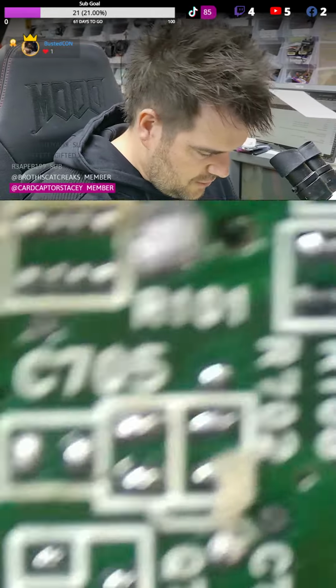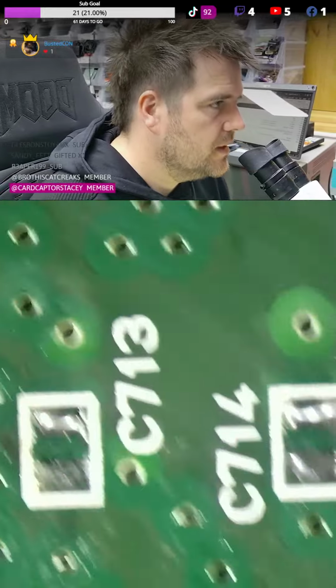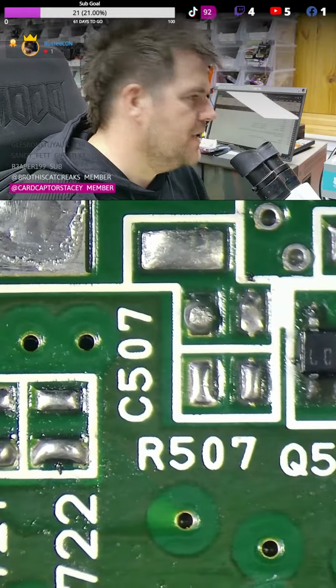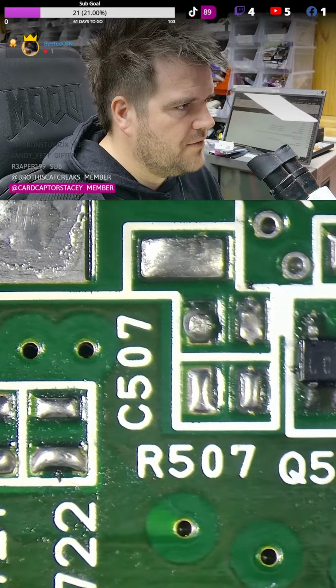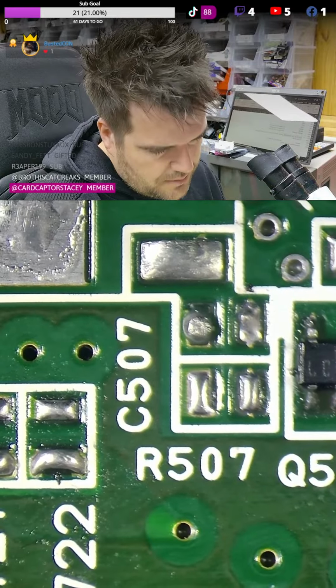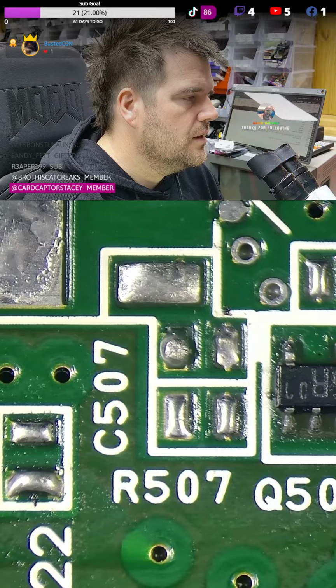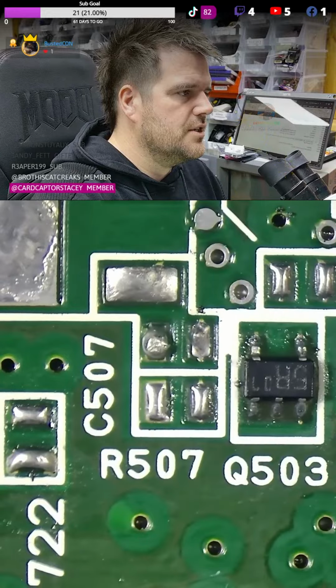So I'm going to make the assumption that this one is a dual NPN transistor. So we'll take that off and put it through the component tester. Oh no, it can't because it's 5-pin. I wonder if that's similar. I wonder if all these are epitaxial transistors.